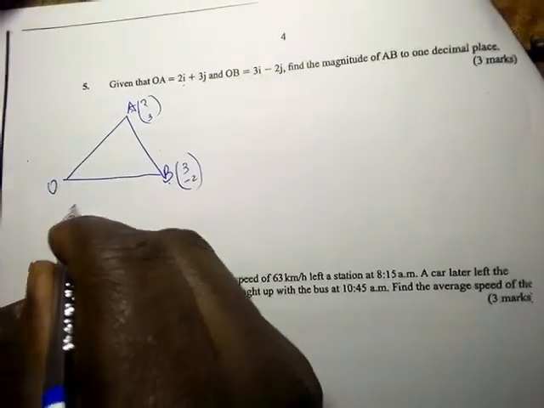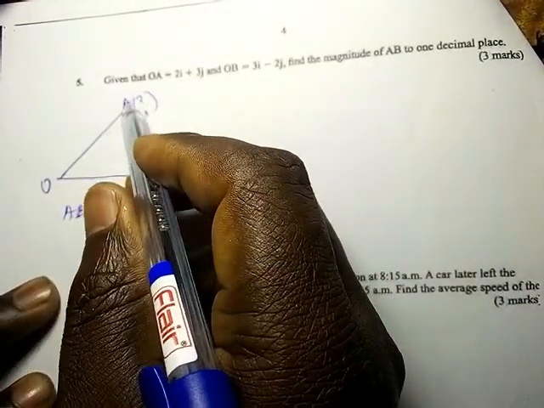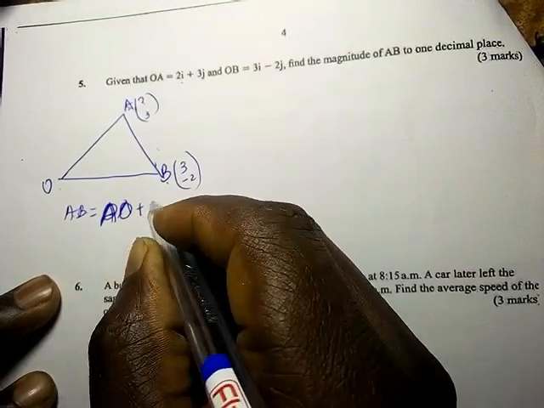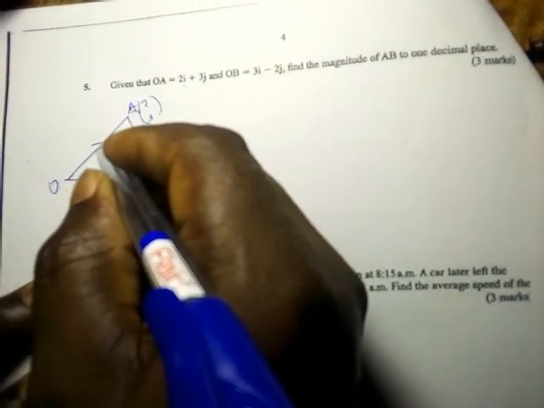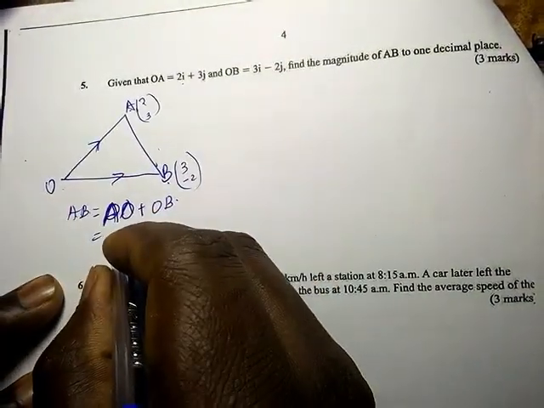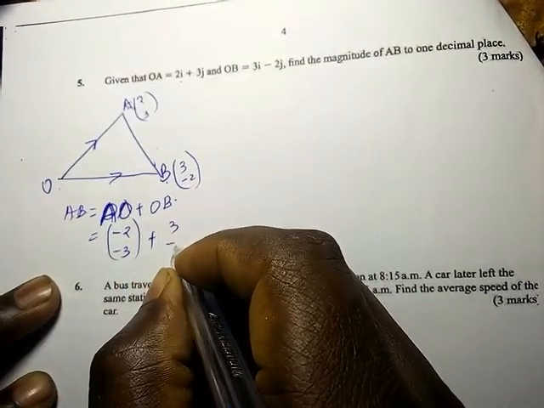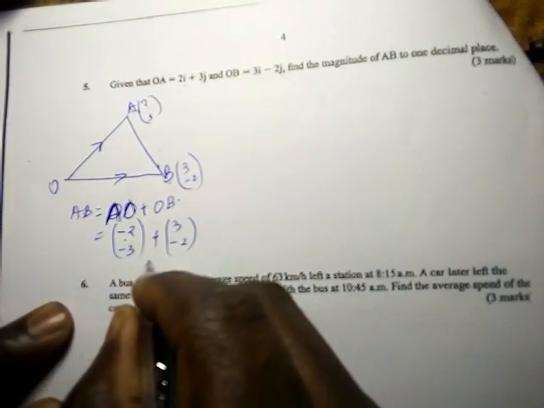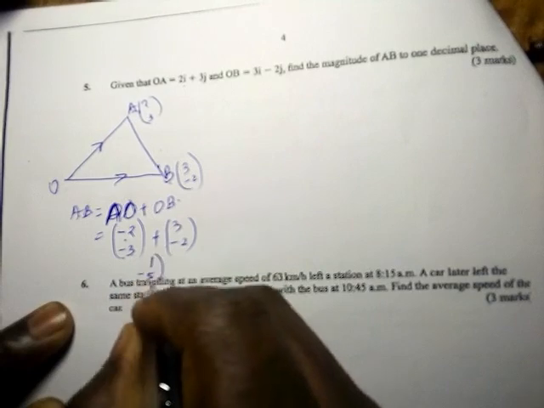We know AB is equal to AO plus OB. But now this arrow goes like this, so we are coming back there. Against this arrow, it is going to be negative, so we are going to have (-2, -3) plus (3, -2). And this one finally will give us 1, and -3 -2, that's -5. So AB is (1, -5).